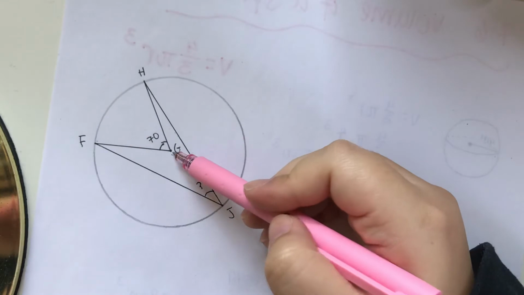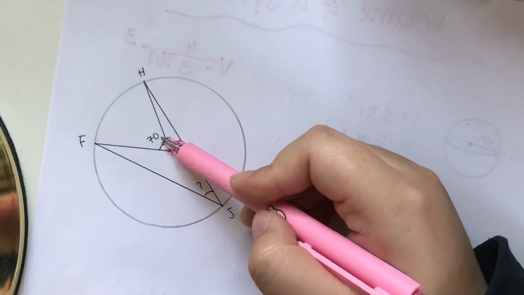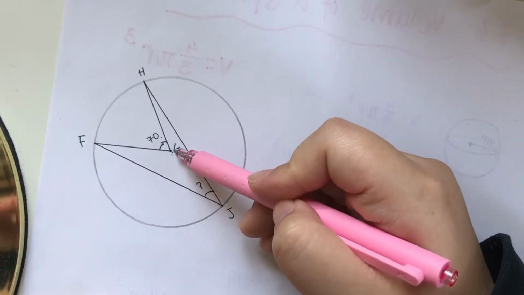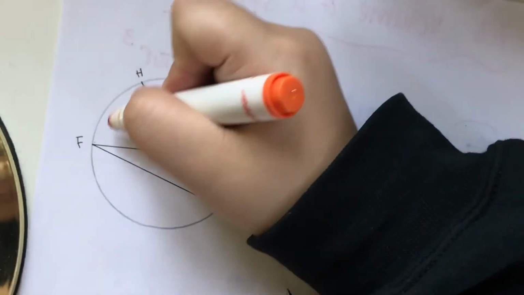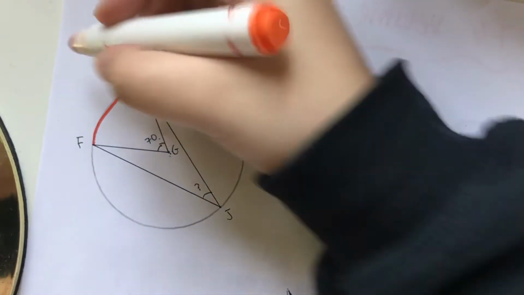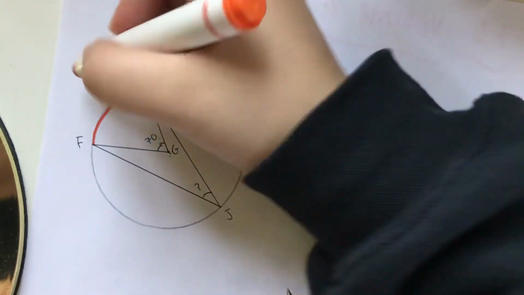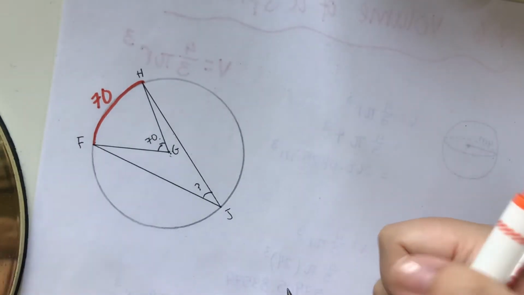G is the center, so the 70 degrees represents a central angle because the vertex is at the center. Central angle and arc FH are going to be the same. So if the central angle is 70, then arc FH is also 70.